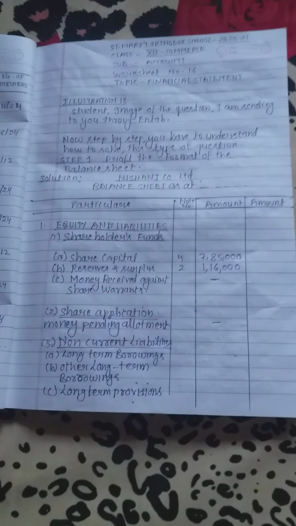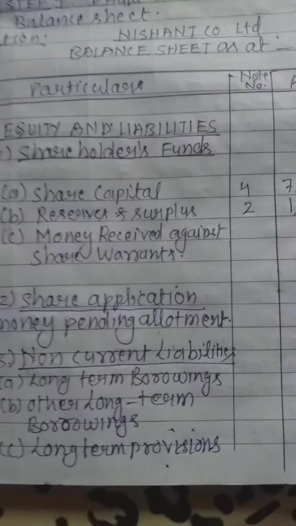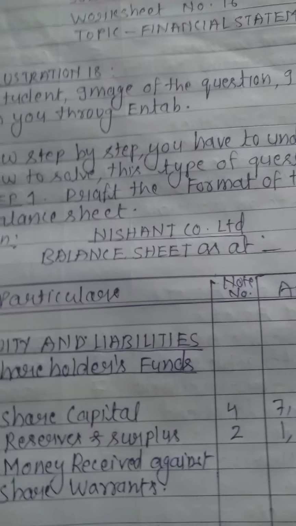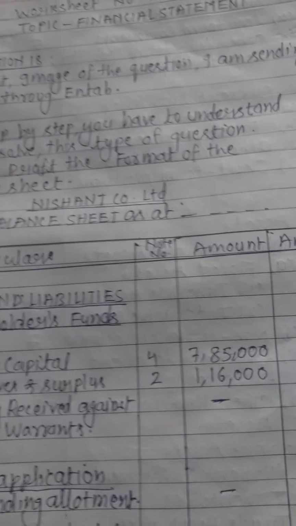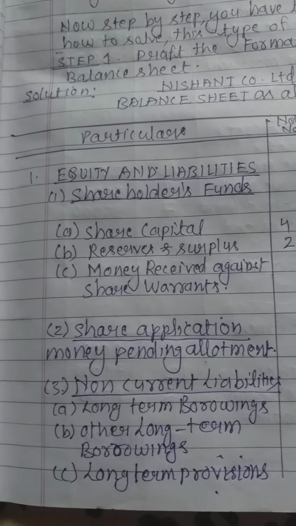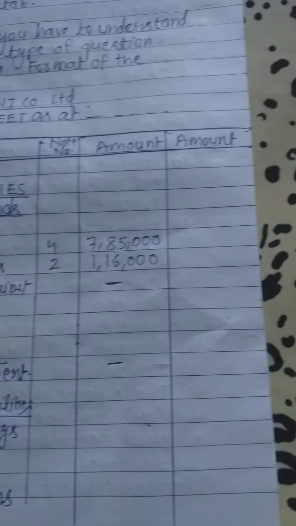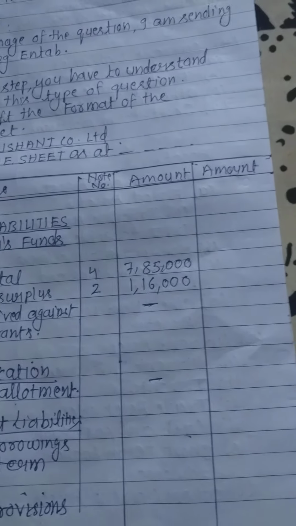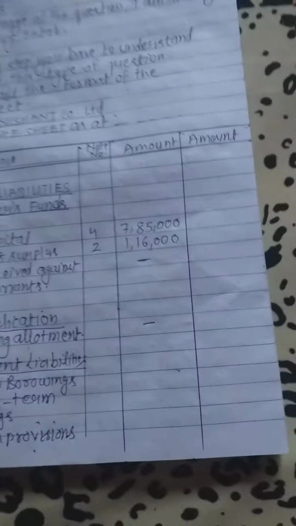Just see, I have done it for you. Without putting any figure initially, you have to draft the balance sheet. Look, first of all, you have to write Nishant Company Limited. This is the name of the firm. Then the balance sheet as at date is very essential. Now, see the draft: particulars, note number, amount and amount. Two columns of amount; sometimes the previous year's amount has been given to you. In that case only you have to put that amount, otherwise leave it blank.